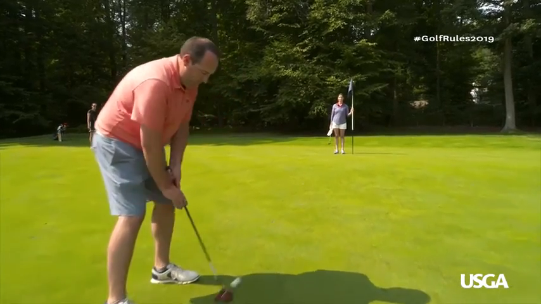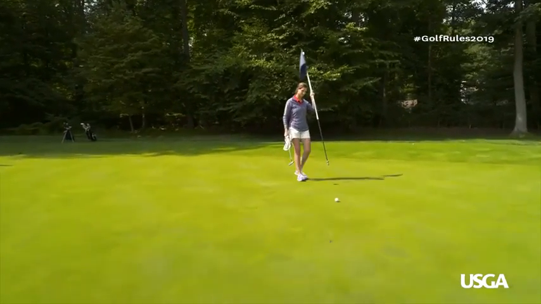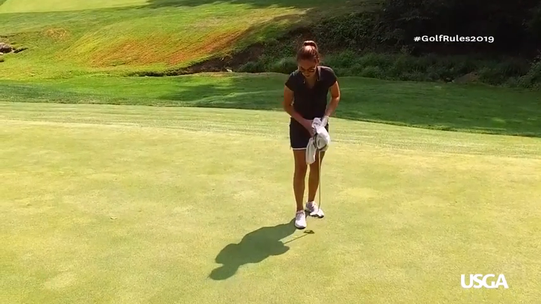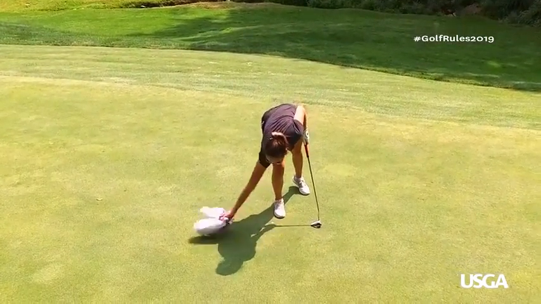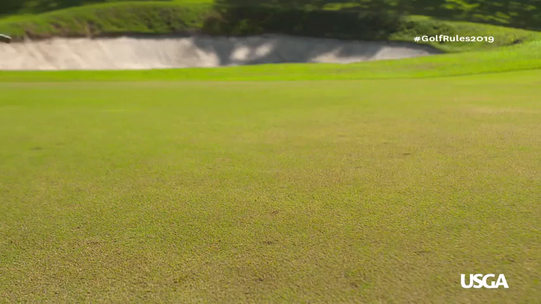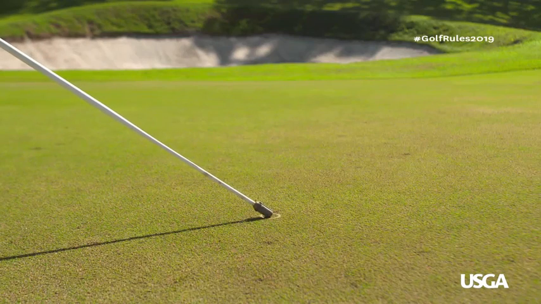All of those fixes must be done promptly and not improve your line of play beyond the repair. The green is also the only place on the course where you can remove sand and loose soil, and touching the green to point where you expect to aim or putt is also permitted.